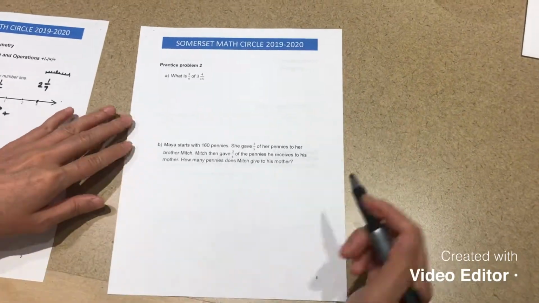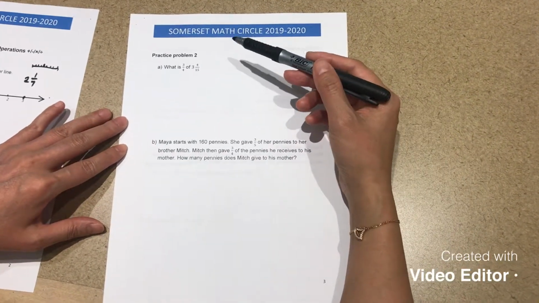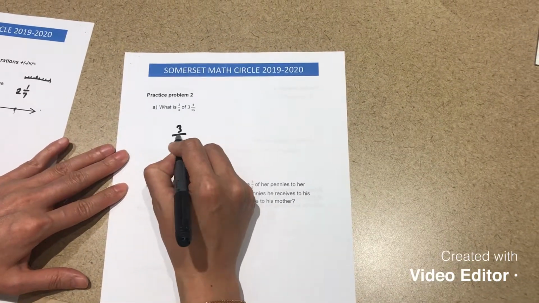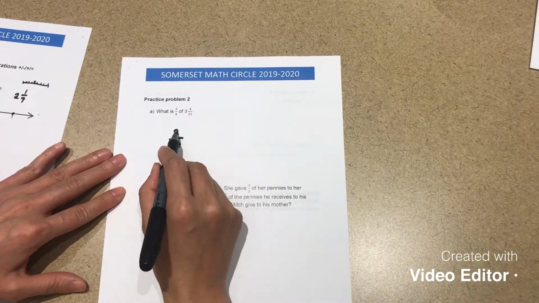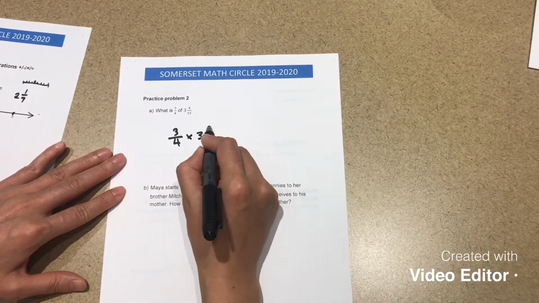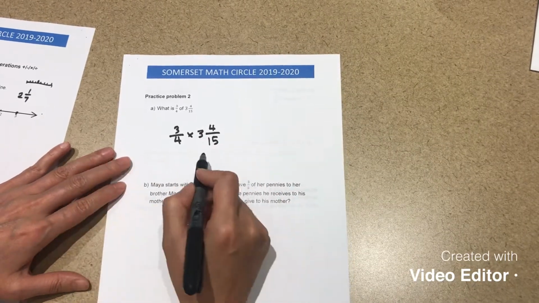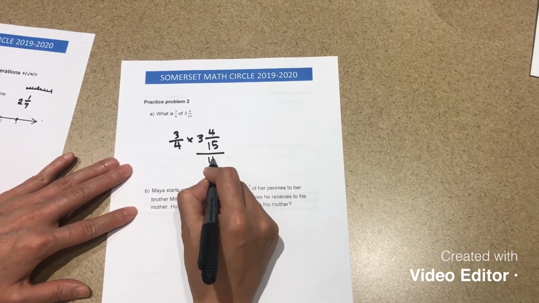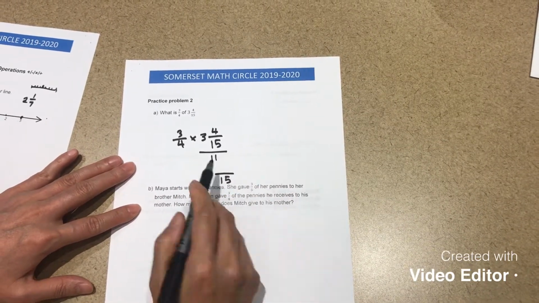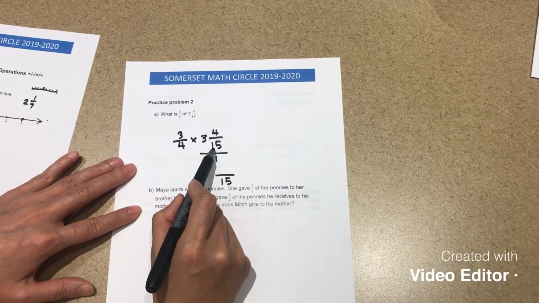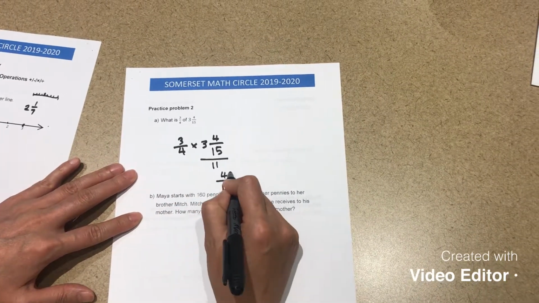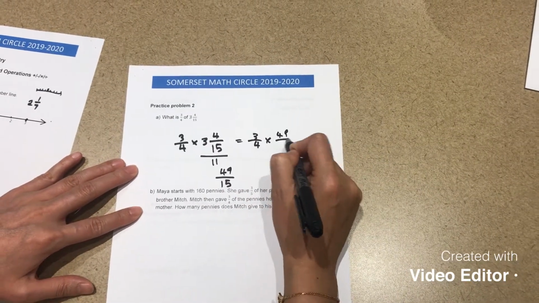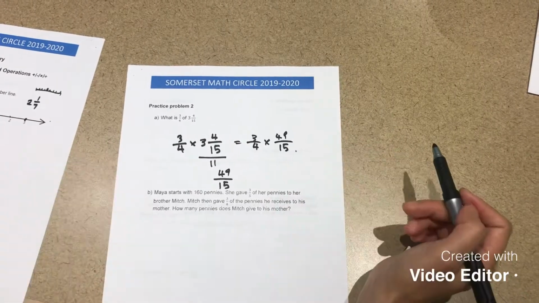Problem 2. A. What is 3/4 of 3 4/15? 3/4 of something, that is 3/4 multiply 3 4/15. We want to change this mixed number into an improper fraction. The 15 on the bottom doesn't change. 3 multiplied by 15, that's 45. 45 plus 4, that's 49. So this would be 3/4 multiply 49 over 15. We want the student to finish this.